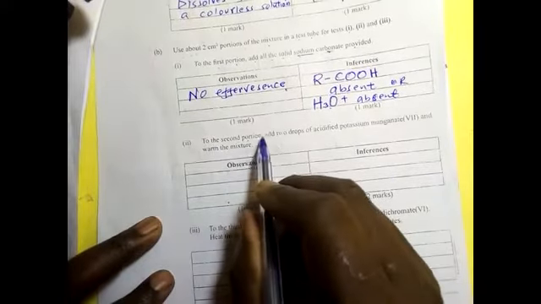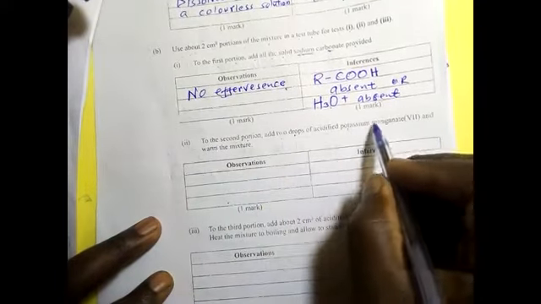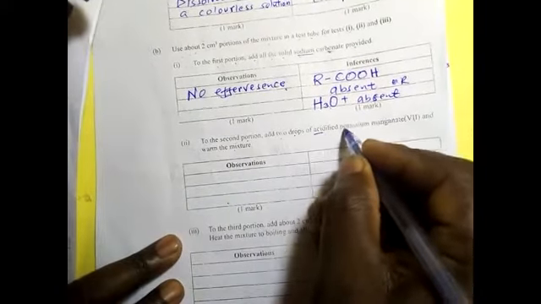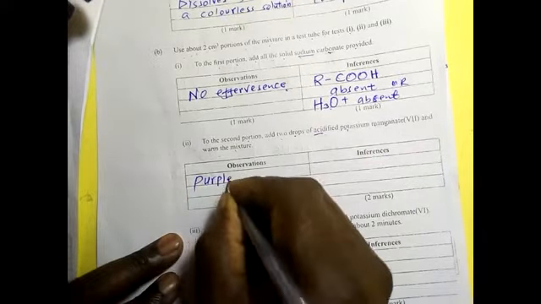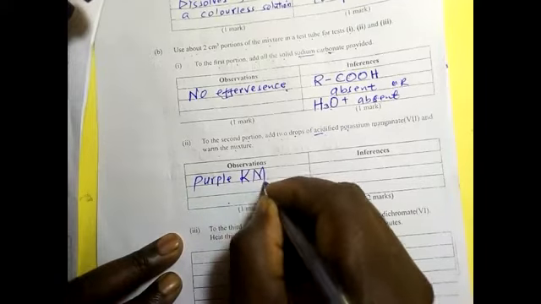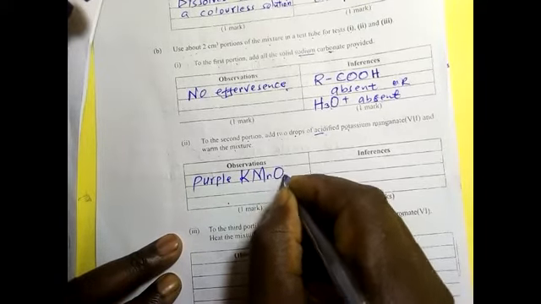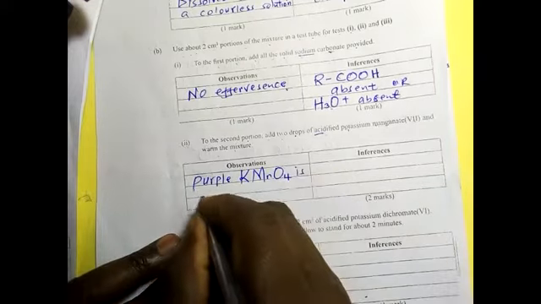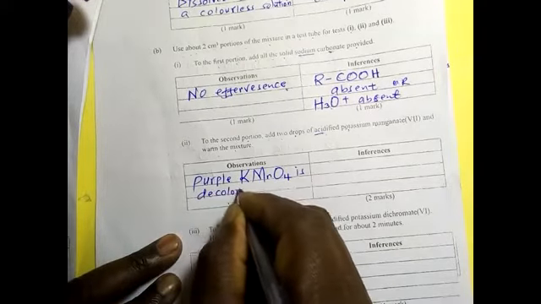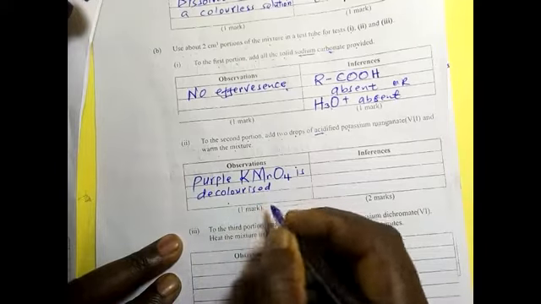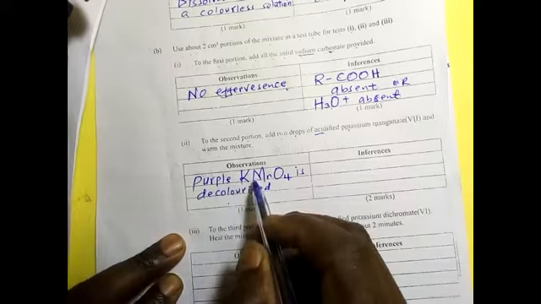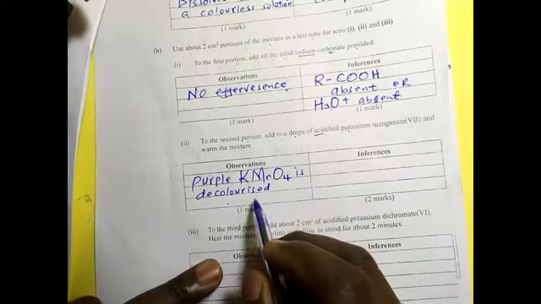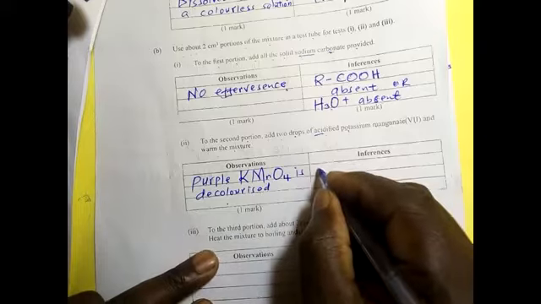To the second portion, add 2 drops of acidified potassium permanganate. Warm the mixture. Remember, acidified potassium permanganate is purple. So the purple acidified potassium permanganate is decolorized, meaning that the purple color changes to colorless. That's what it means.